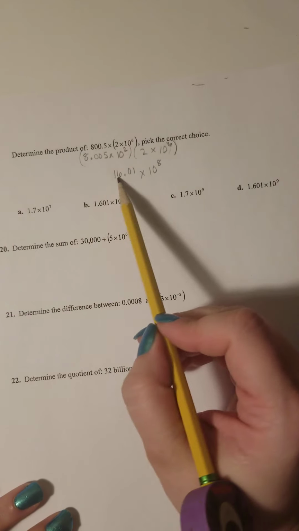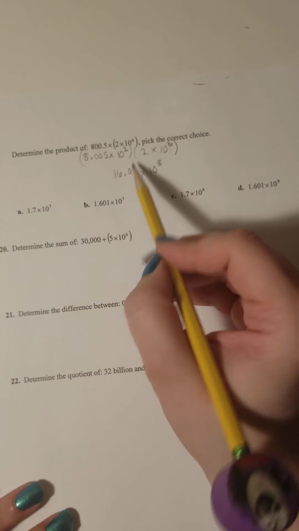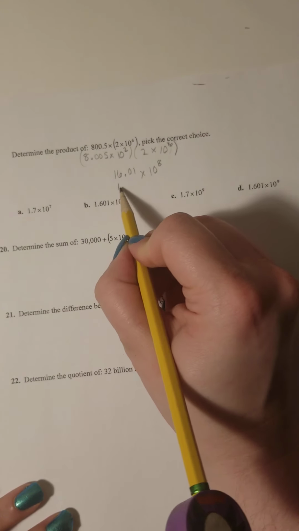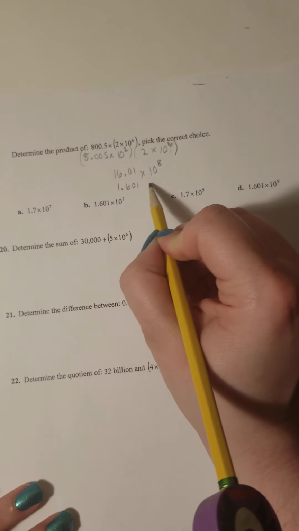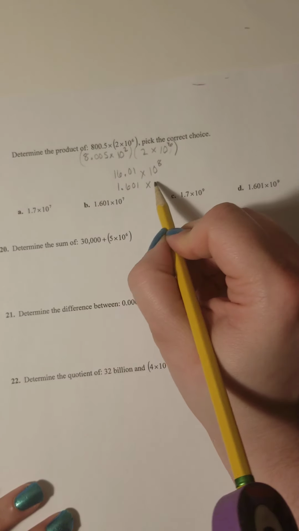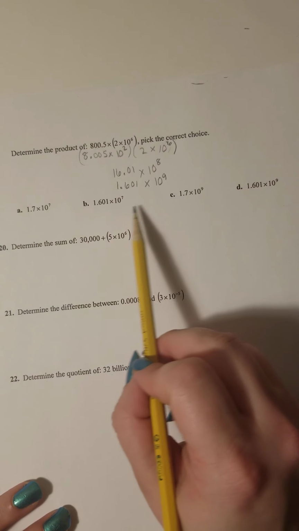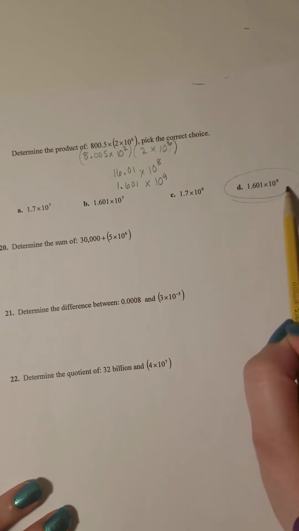So are these two matching? Well, actually, what we need to do now is this number 16 is not between 1 and 10, so 1.601 times, I made this one smaller, so this one's going to be bigger by 1. So not this one, not this one, not this one. Here we go.